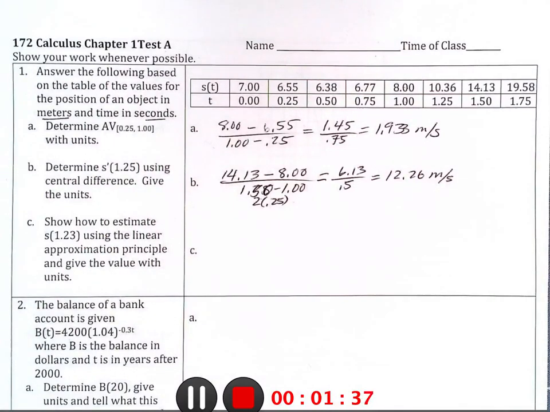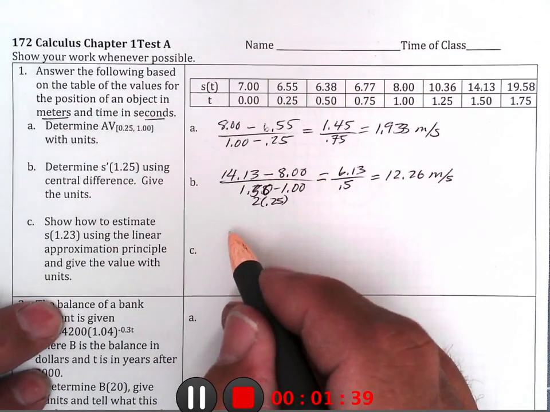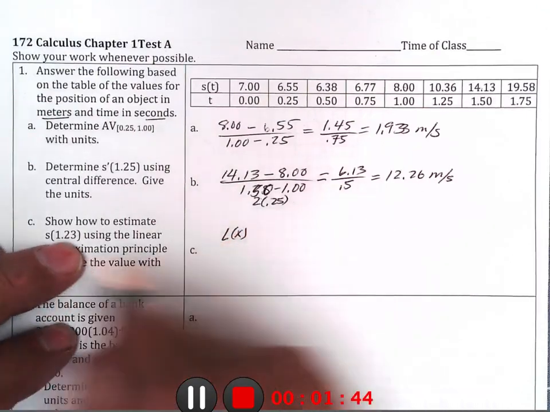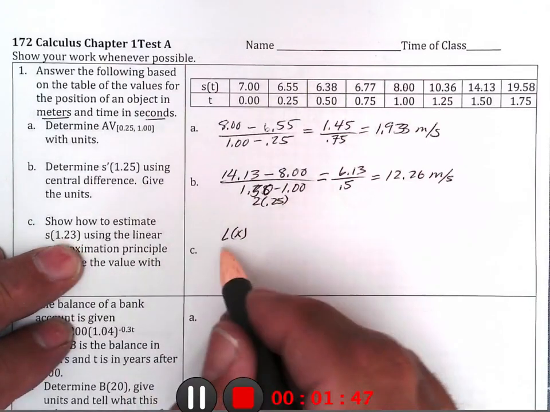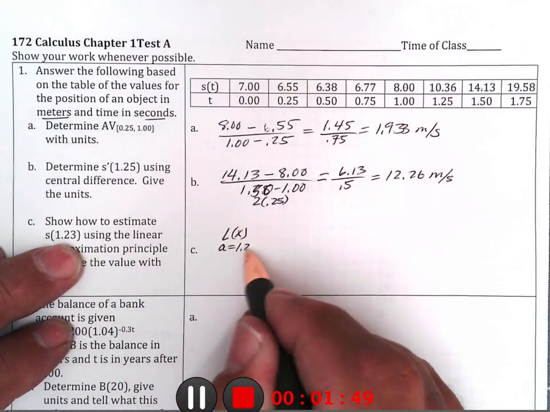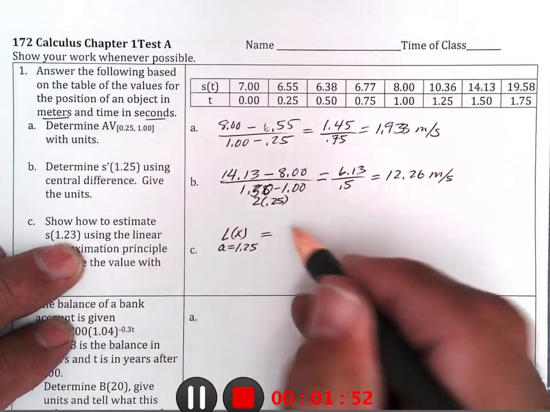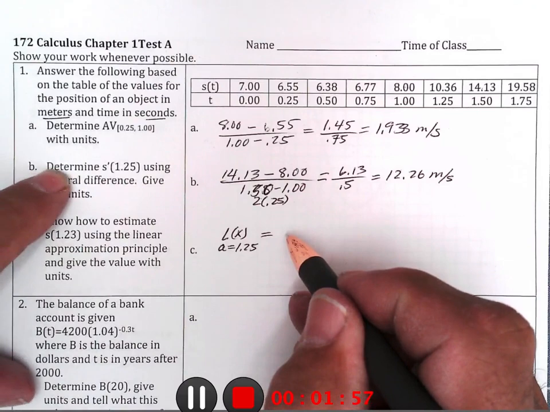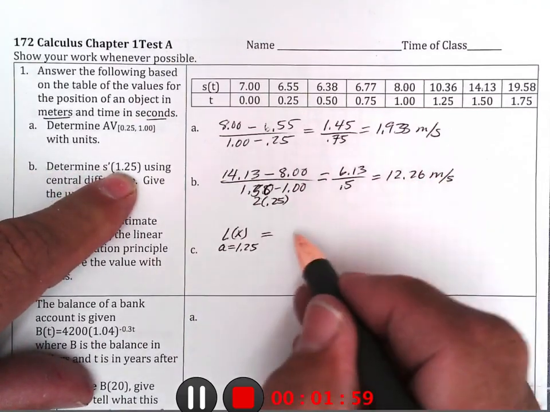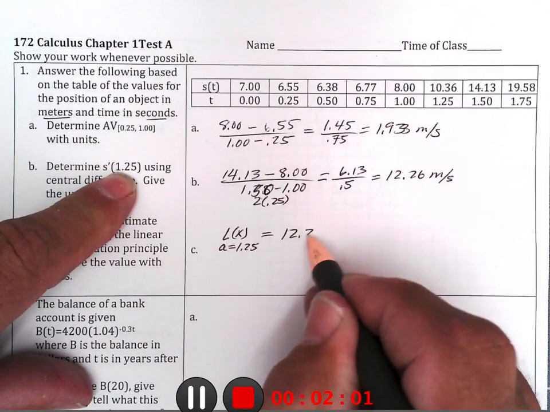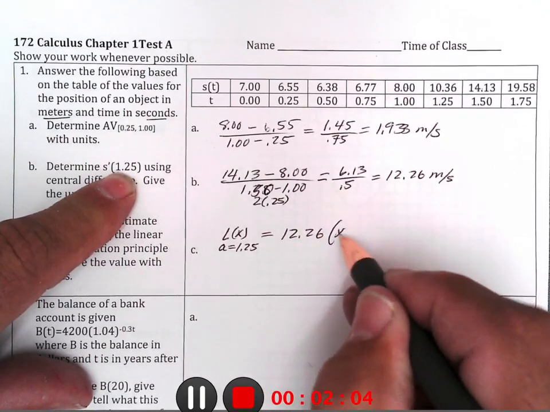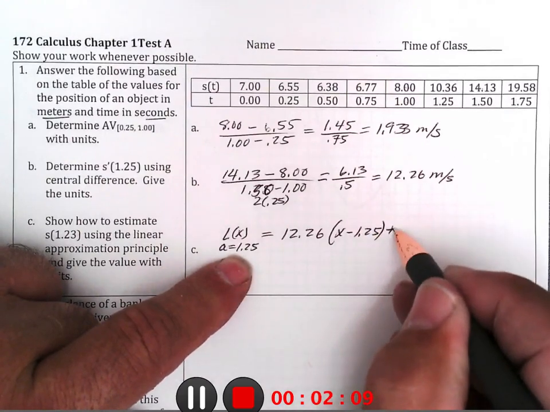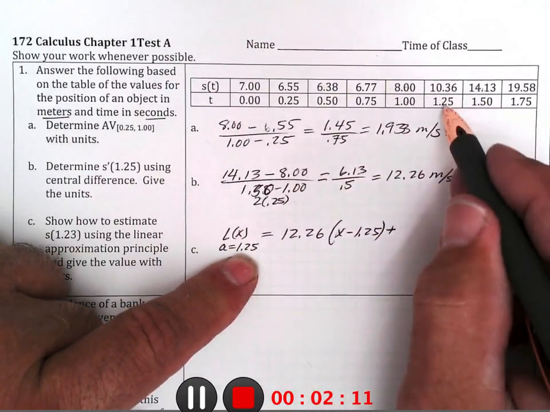And then C, the linear approximation to get something near 1.25, 1.23, we would use A as 1.25. So we need the derivative, and so we'll use part B because that's the derivative at 1.25, and that's 12.26 times x minus A, which is 1.25, plus f of A, which is 10.36.